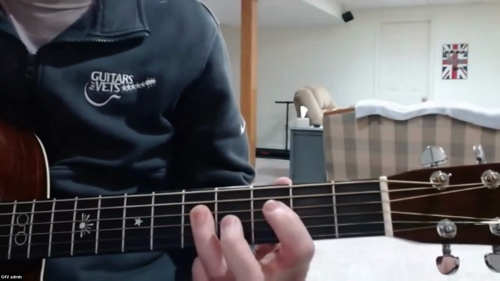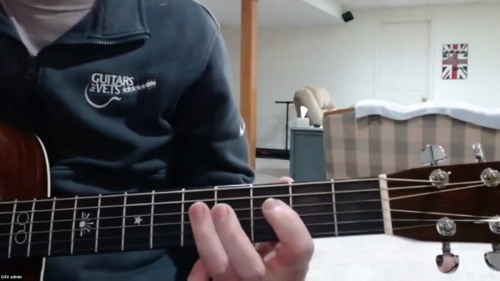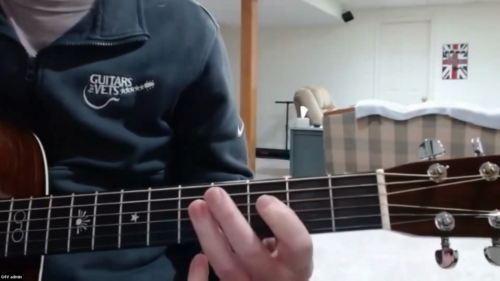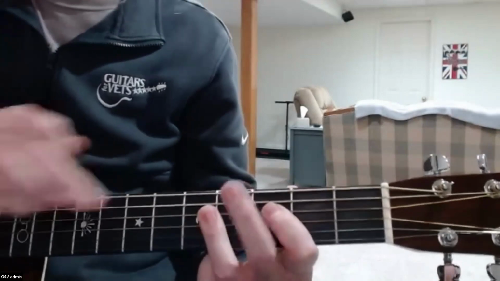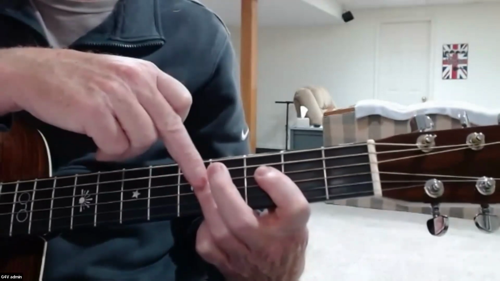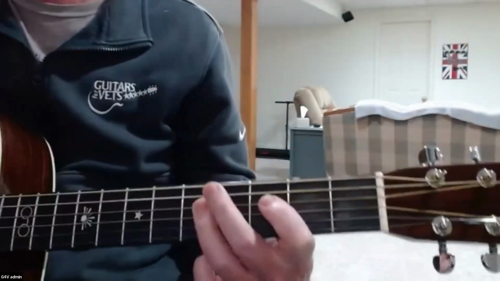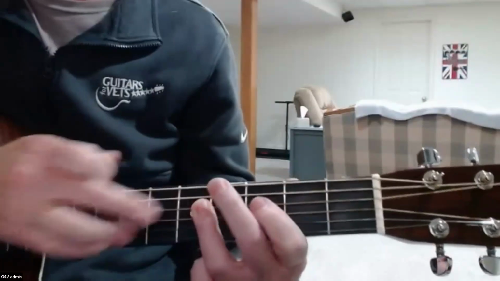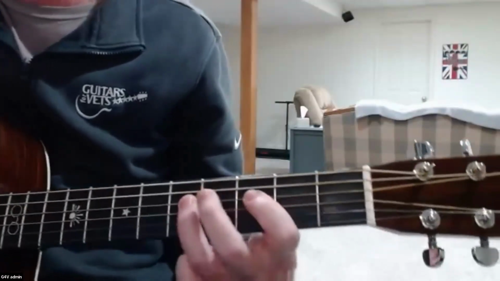The tendency is to lift your finger forward or up. What you should feel is your pull-off finger flicking down. It almost feels like it's going towards the floor. And I'm really grabbing the meat of the string with the ball of my finger when I'm doing it.